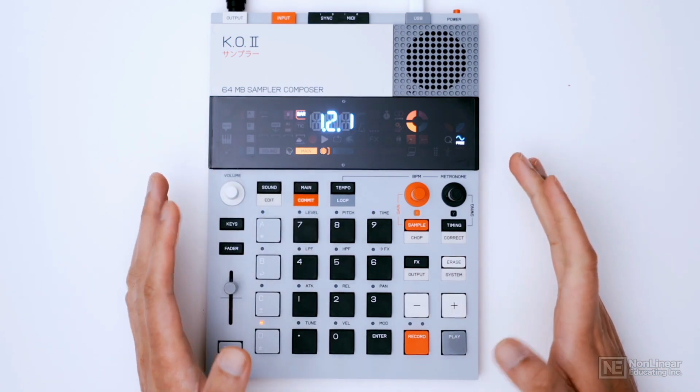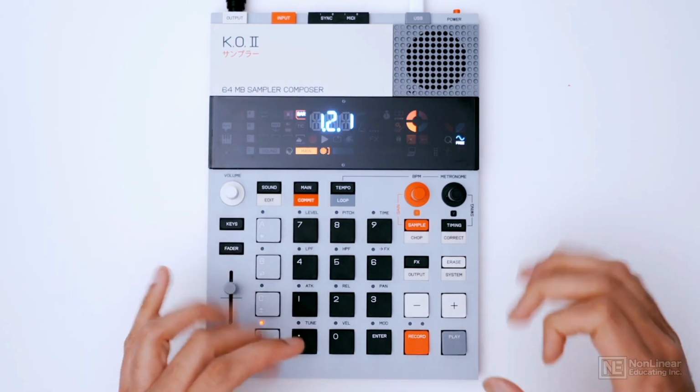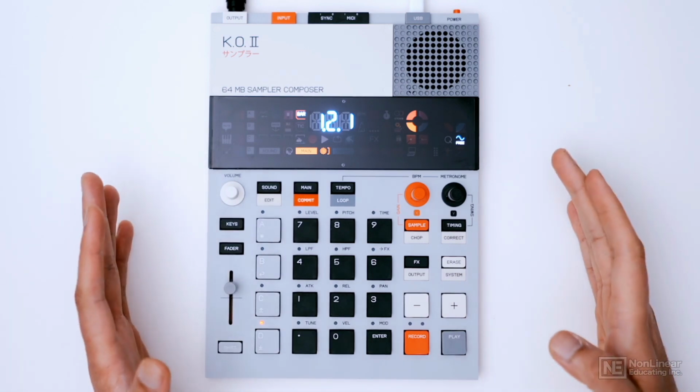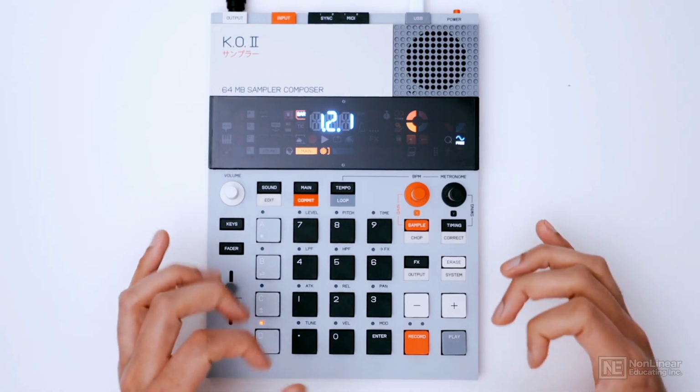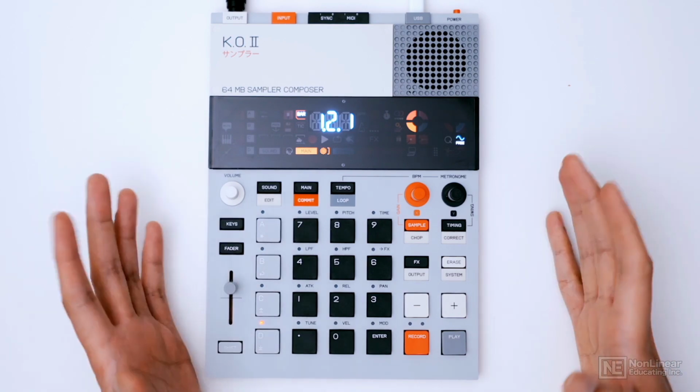So if that makes sense, now it'll be a lot easier to understand how to work with this machine and how to make music. And we're going to dive into loading sounds and creating patterns in the upcoming tutorials.